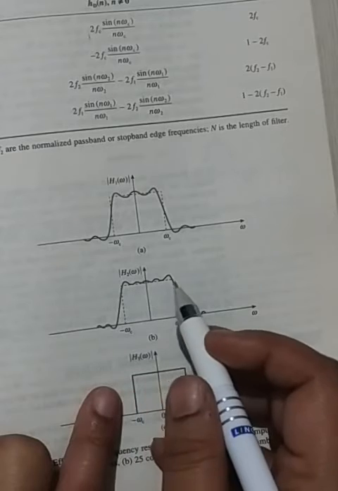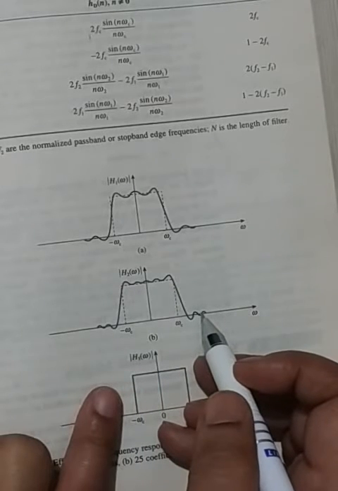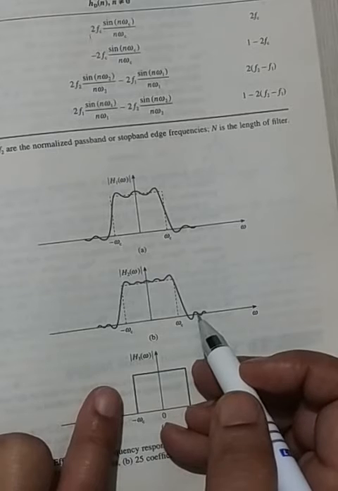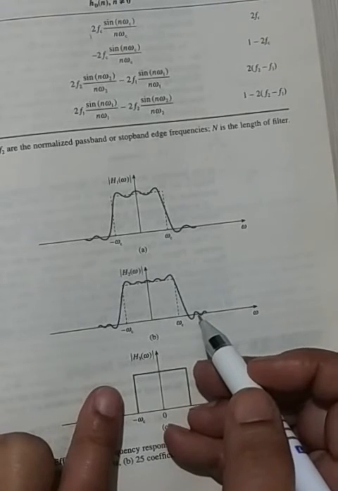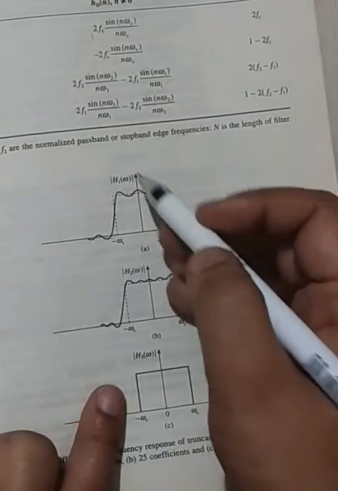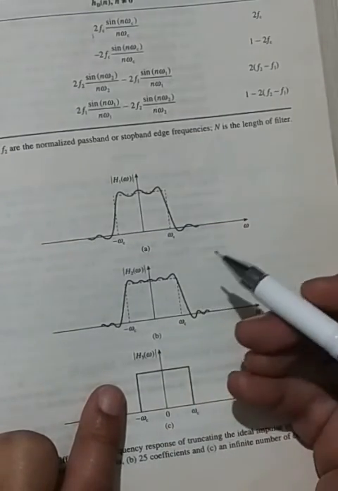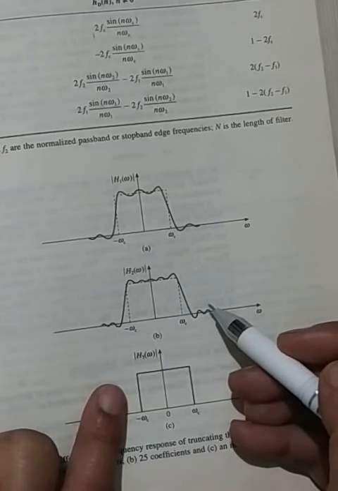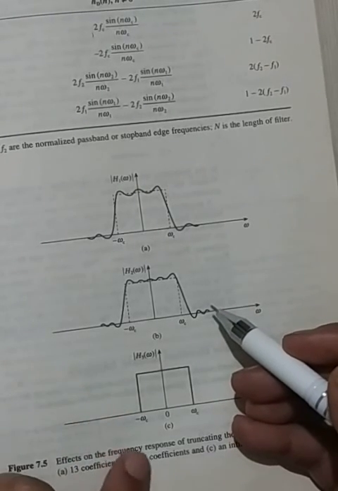This is a deviation from the ideal response, but we have to make a compromise because we are going to design a finite impulse response system, and that's why we are seeing the ripples in the pass band as well as in the stop band, and this phenomenon is known as the Gibbs phenomenon. So thank you.